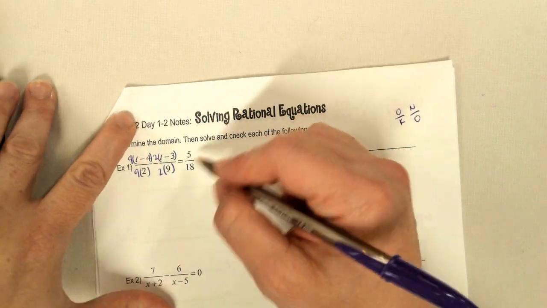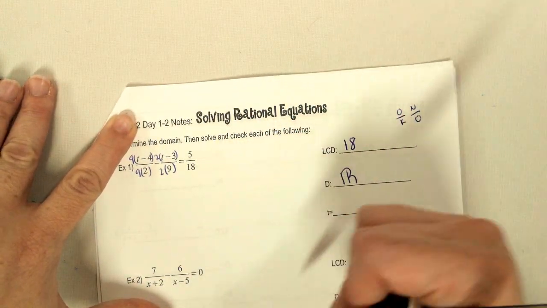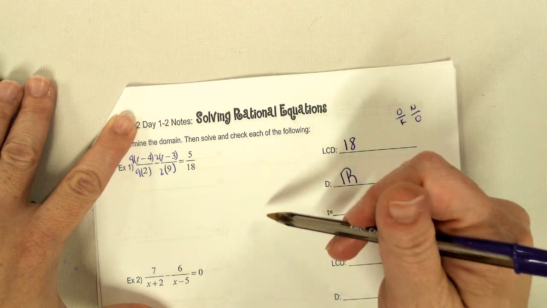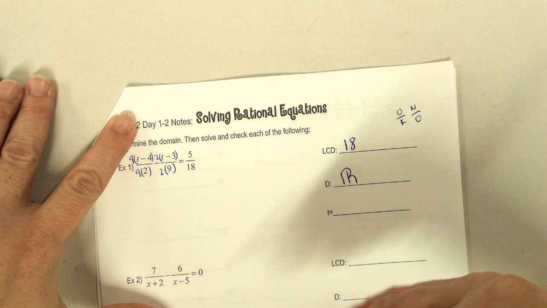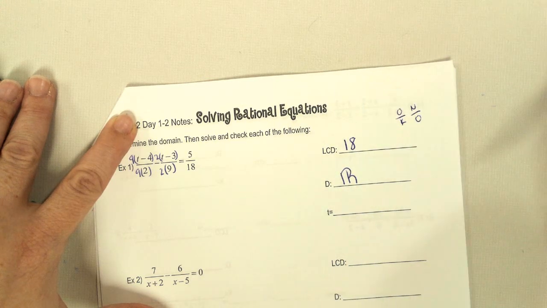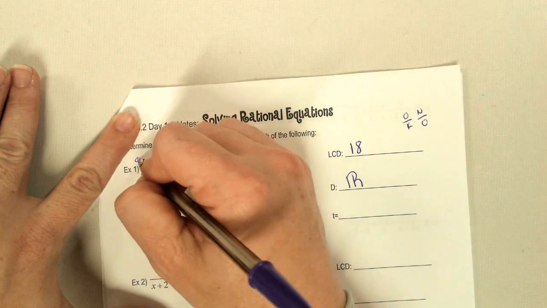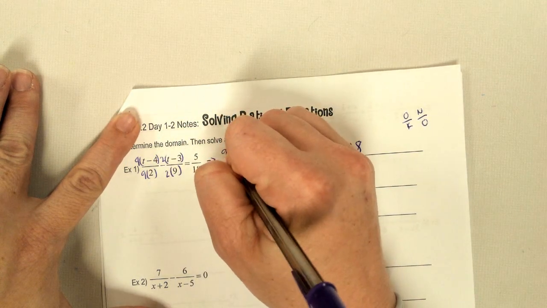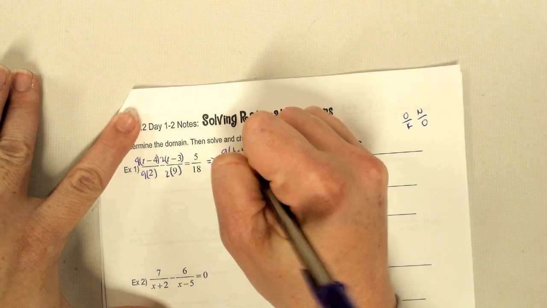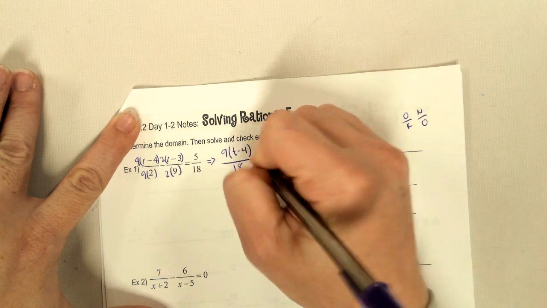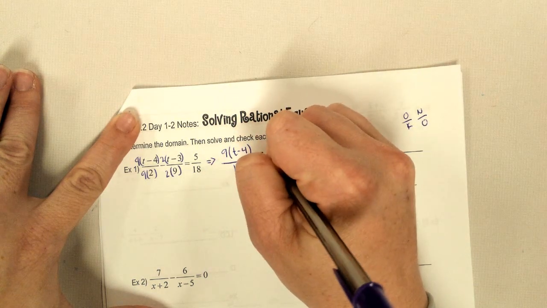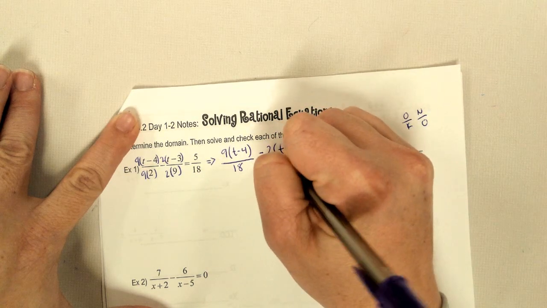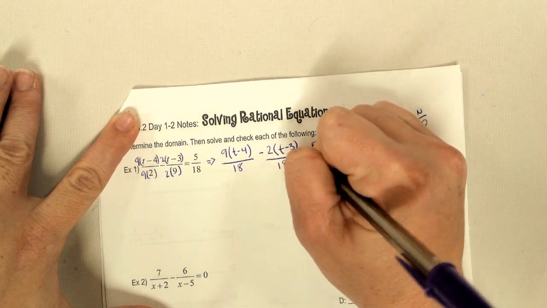I'm going to show more work on this one, and on the other ones I'm going to skip some steps because it'll make more sense, but I want to show you why on this one, and then on the other ones we'll already know why, so we'll just cross it out. So knowing that, I'm going to rewrite this, and I have 9 times t minus 4, over 18, minus 2 over t minus 3, also over 18, equals 5 over 18.